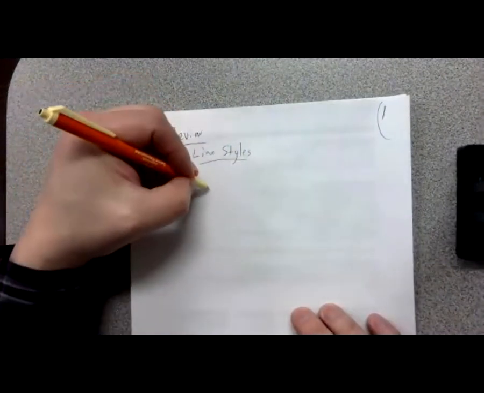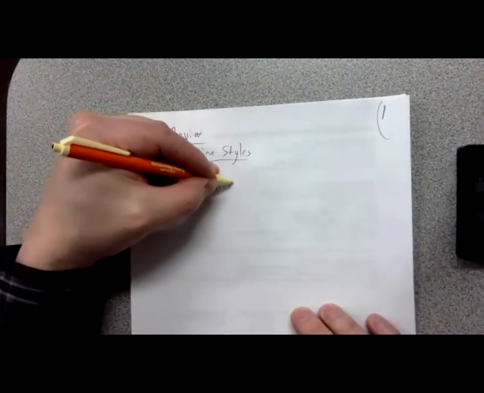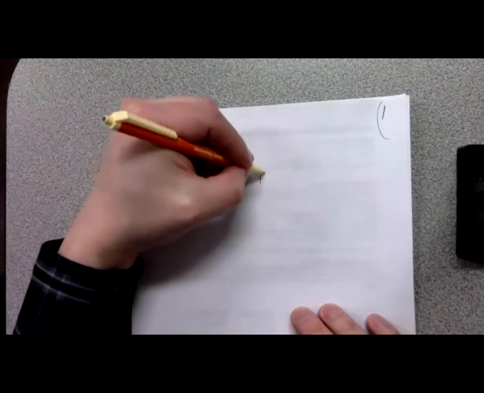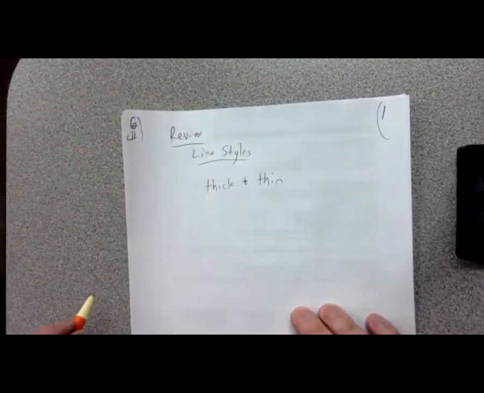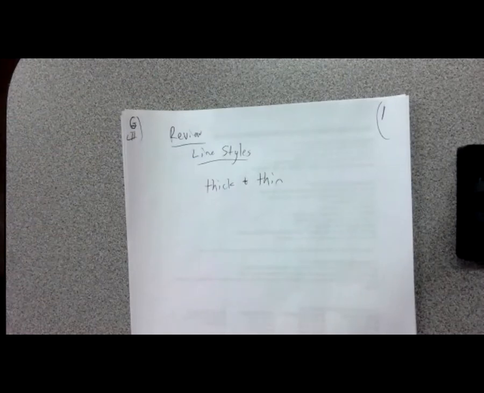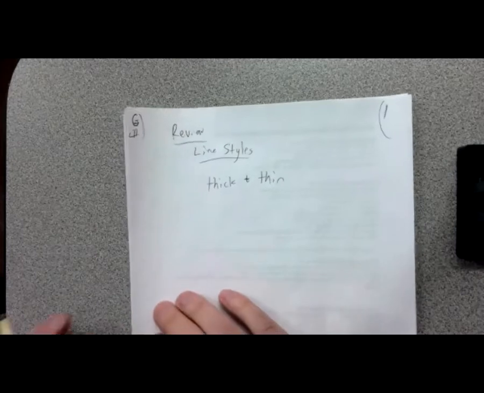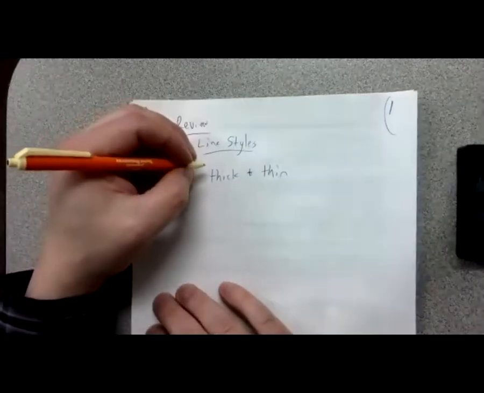We said there were thick and thin line types. Nominally 0.6 millimeters and 0.3 millimeters. We're not going to measure those. Just the things that are supposed to be thick line types make them thicker. Things that are supposed to be thin line types make them thinner. I'm not going to measure to make sure you're conforming to the 0.6 millimeters, 0.3 millimeters.